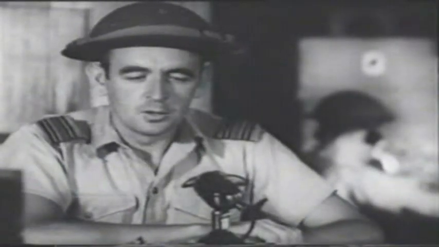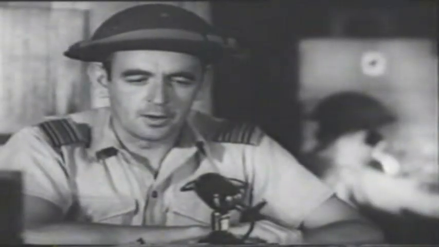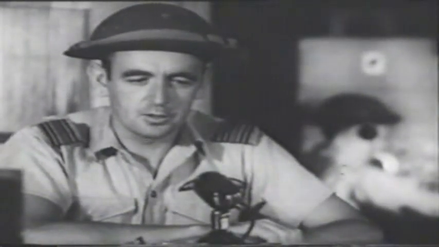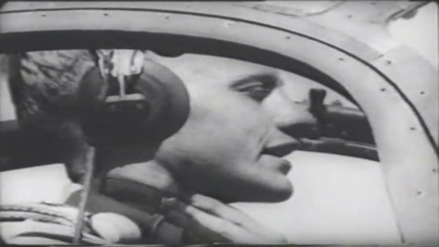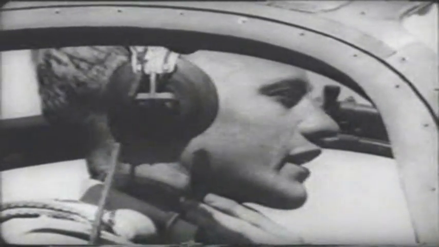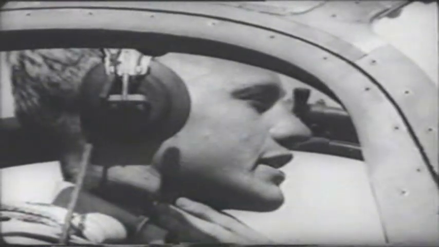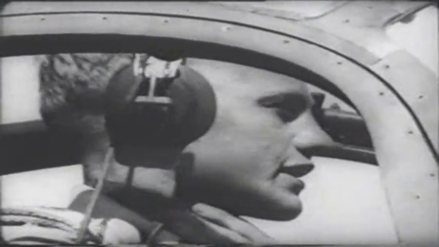Vector 310 degrees, sir. Dave calling Popeye Red 1. Vector 310 degrees. Is that understood? Popeye to Dave, message received. Vector 310 degrees, listening out.